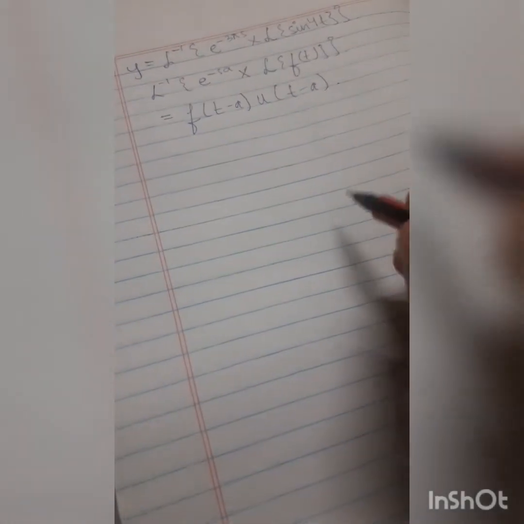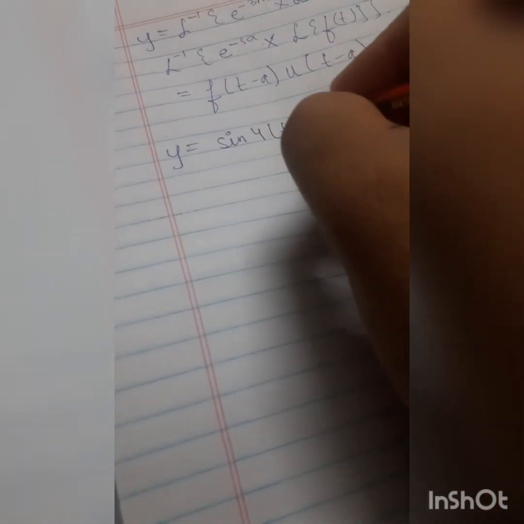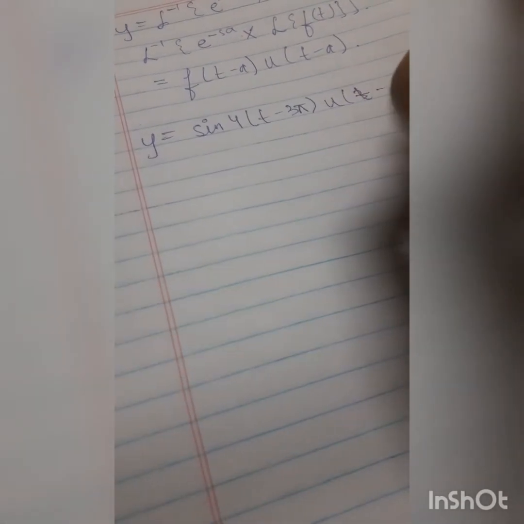So comparing this and this, we get that the final solution of y is equal to sin 4 into t minus 3 pi, times the unit step function t minus 3 pi.